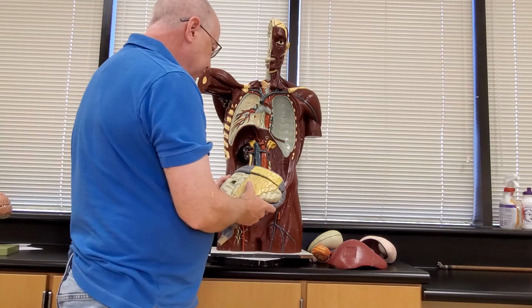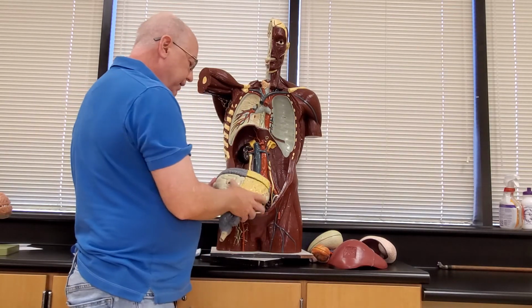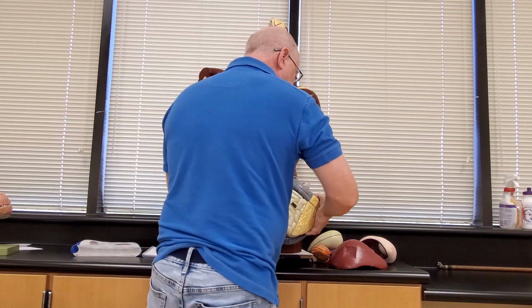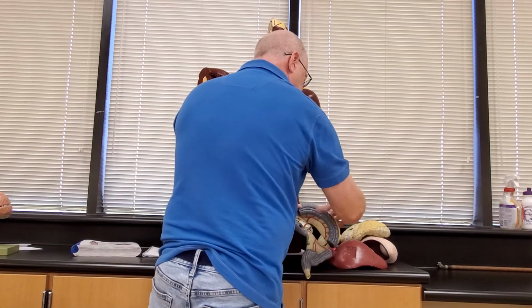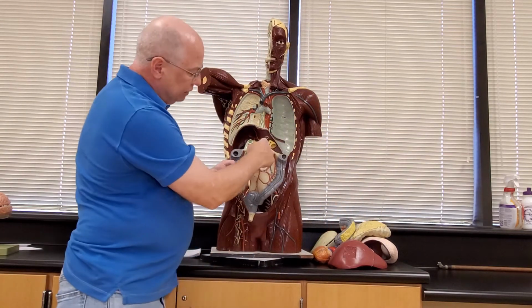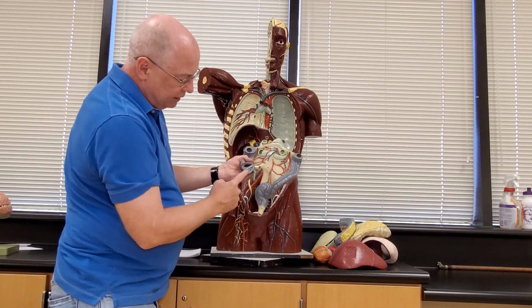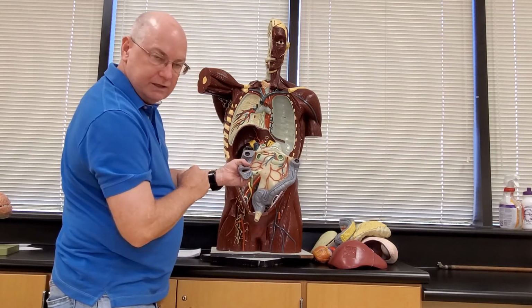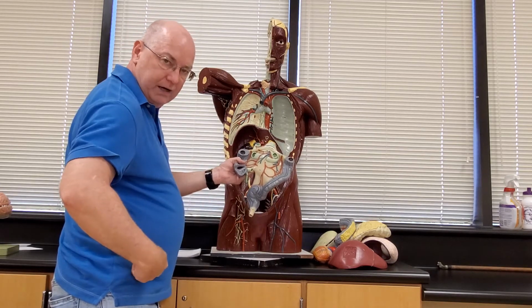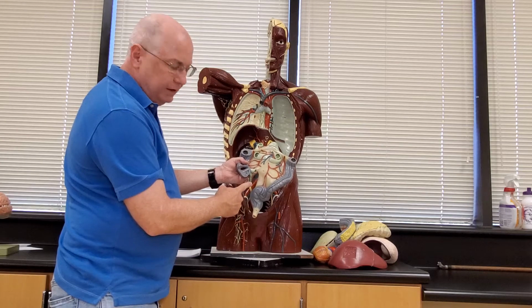Okay? So now, when I remove all of that, if I take apart the small and large intestine and remove some of them, you can see a larger area of the pancreas here, but this little green finger-like structure hanging off where the small and the large intestine meet is called the appendix. It's over here in your right iliac region. So that would be the appendix.